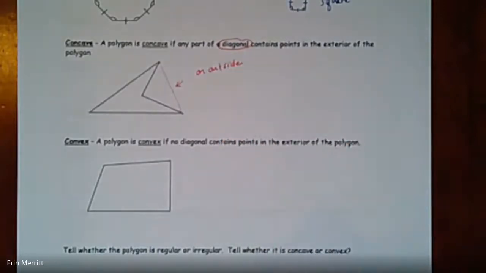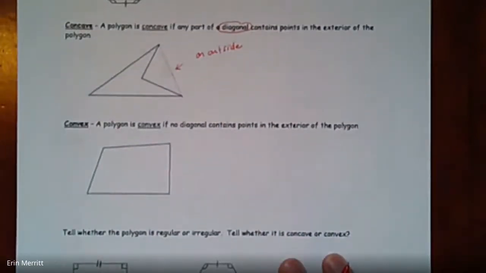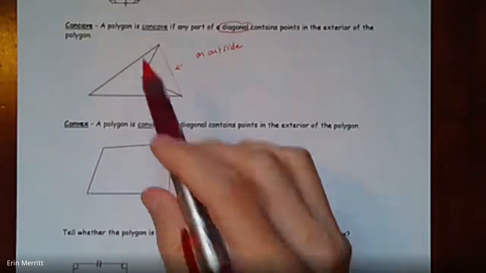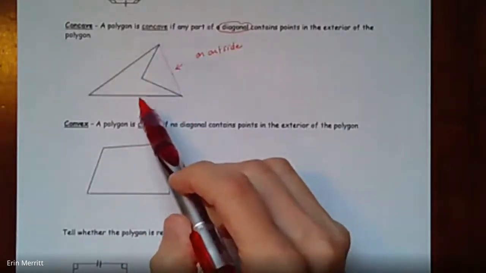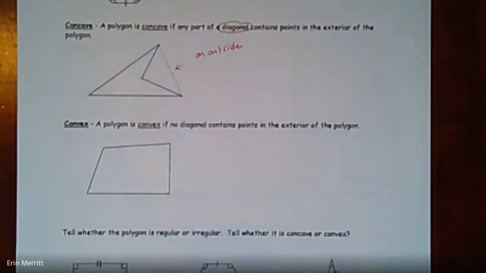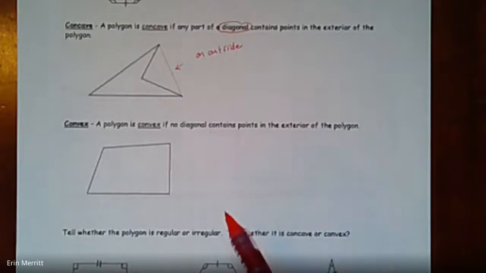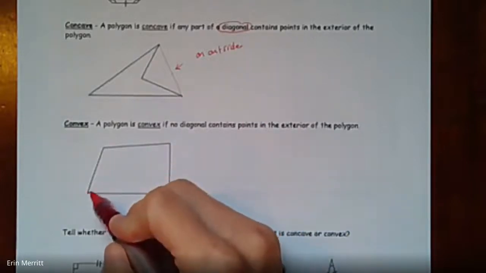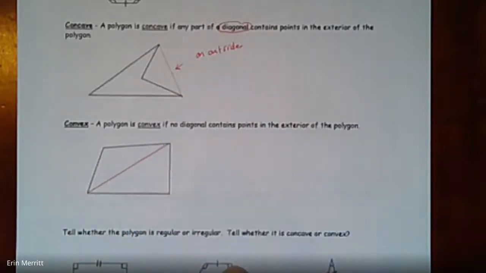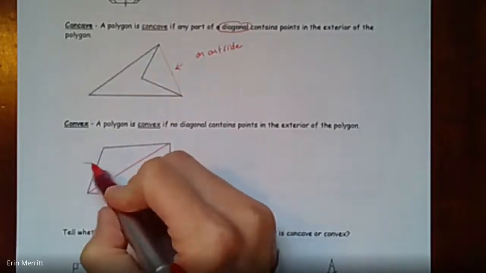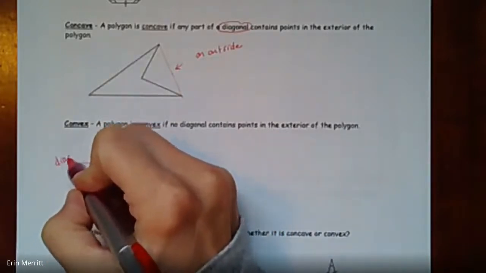And then as for convex, that's typically what you would picture. If I said, draw me a quadrilateral, you probably would draw something like this versus this, because this is 1, 2, 3, 4 sides, but this is typically what we think of. So convex, no diagonal contains any points on the exterior. So if you were to draw the diagonal here, it would be contained completely within the figure, right? So the diagonal's on the inside.